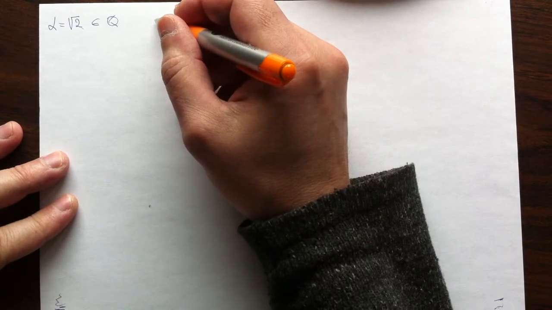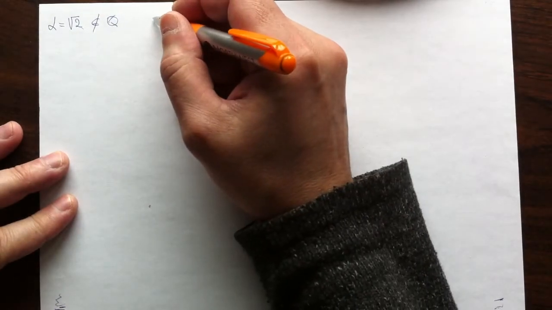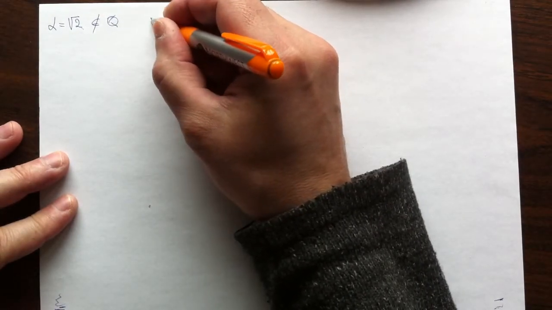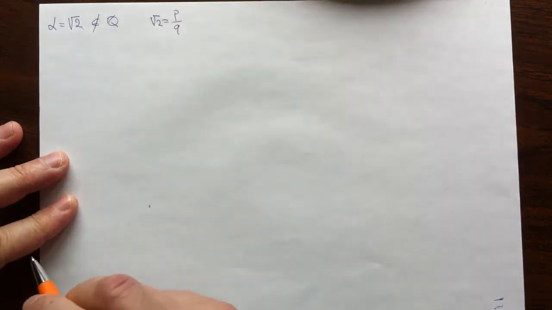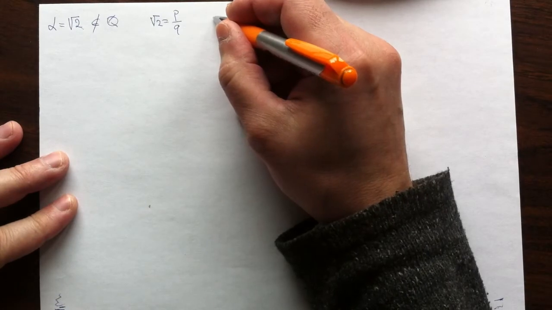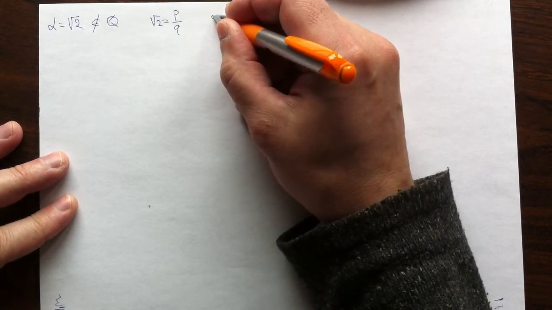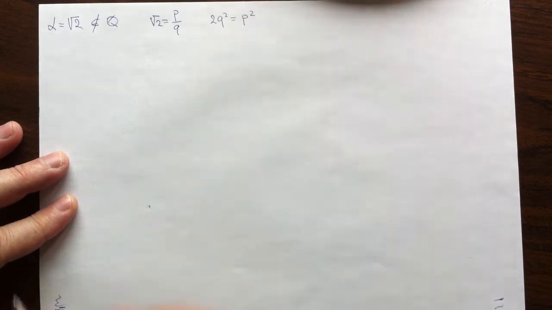So that verification, the fact that this is not a rational number, goes back to ancient times, to at least ancient Greece. Let's assume that it is a rational number, so it has the form of p over q, with p and q being integers. We can rewrite this equation as twice the square of q being the same as p squared.